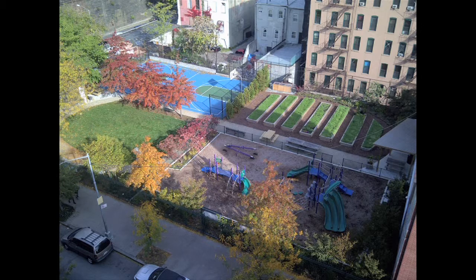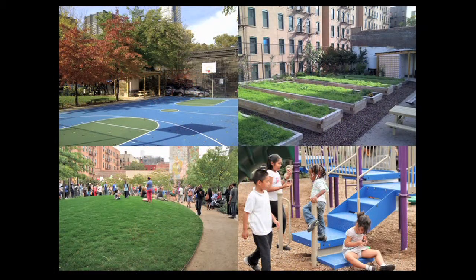So again, it's 4 distinct rooms, but what became interesting is that implied 4 very different reasons to come, and the park is super successful because it actually doesn't bring one type of person. It brings teenagers playing basketball, it brings little kids playing on the equipment, it brings seniors and others who are tending the gardens.